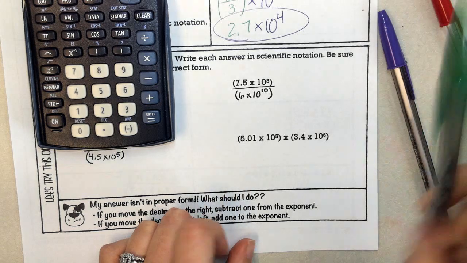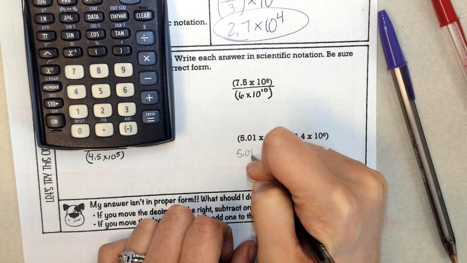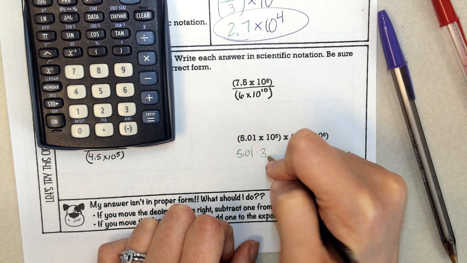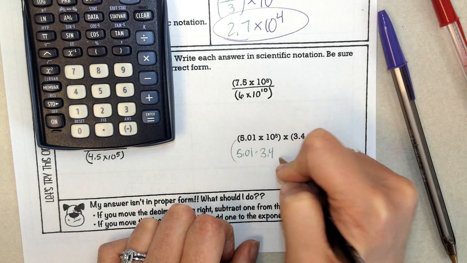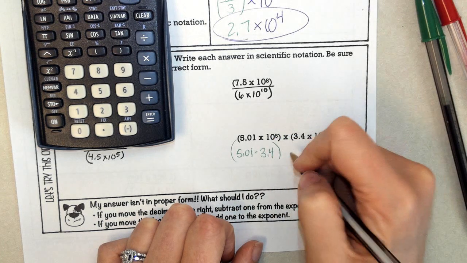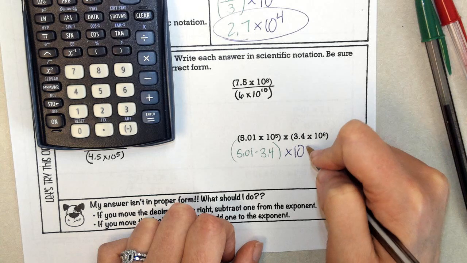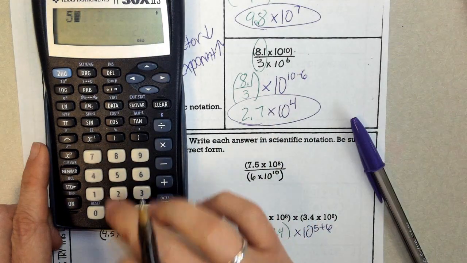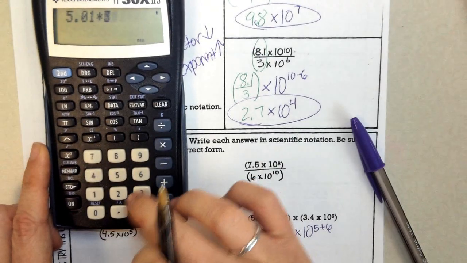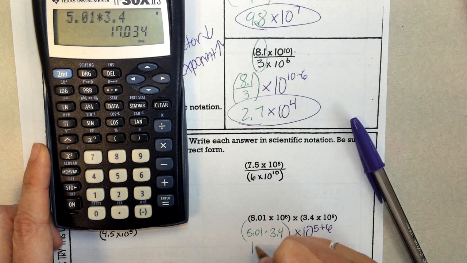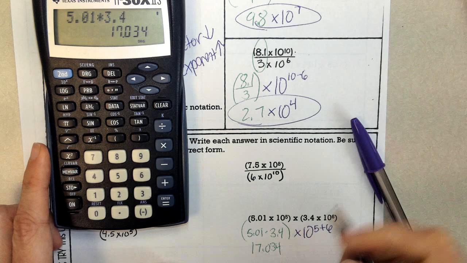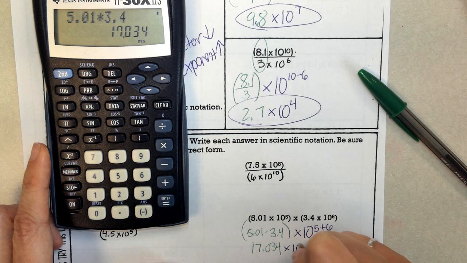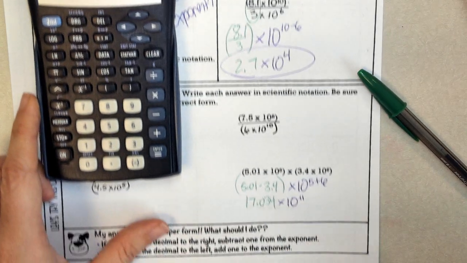Okay? Now if it's one like below here, let's see, I know this one. When I multiply these, that 5.01 times 3.4, I know is going to be over 10. So let's see, that would be 5 plus 6. I would end up with 17.034 times 10 to the 11th power.